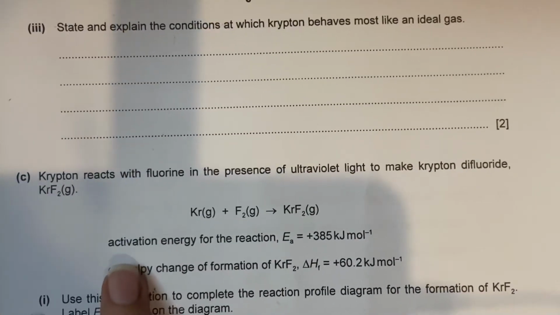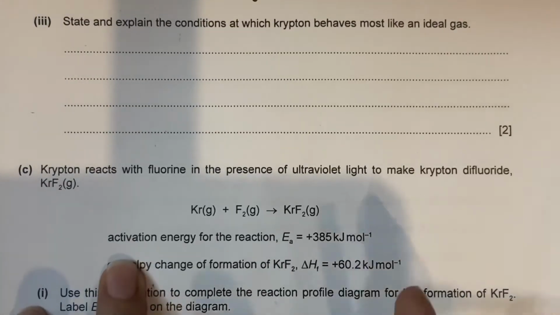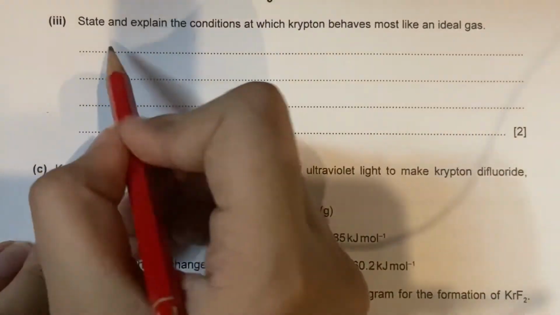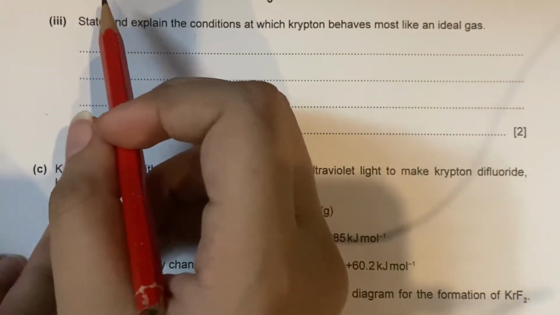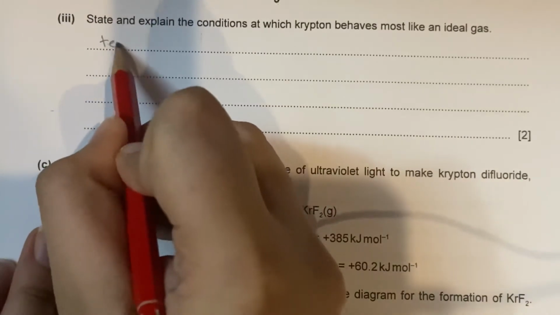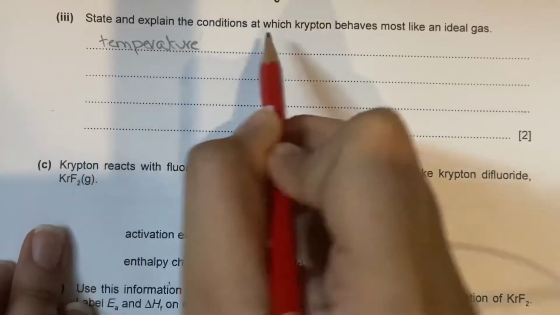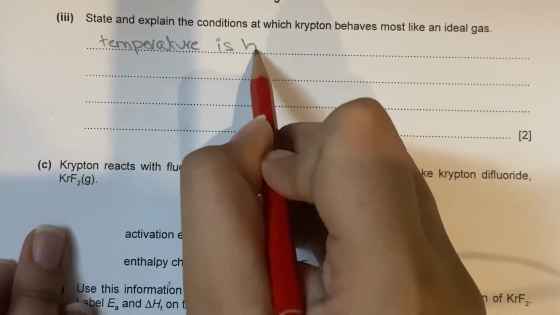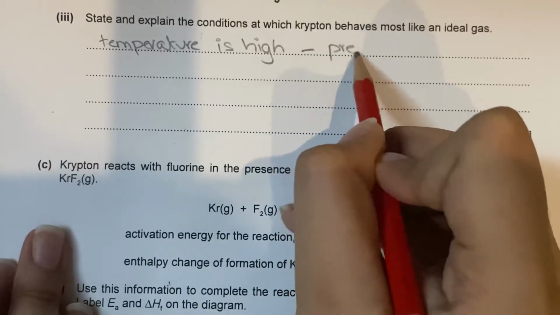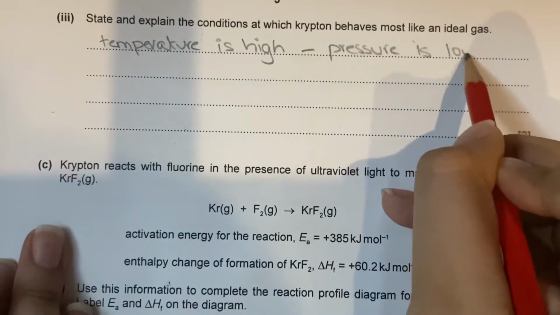Alright, so over here it says state and explain the conditions at which krypton behaves most likely as an ideal gas. So basically it behaves most likely as an ideal gas when the temperature is high and pressure is low.